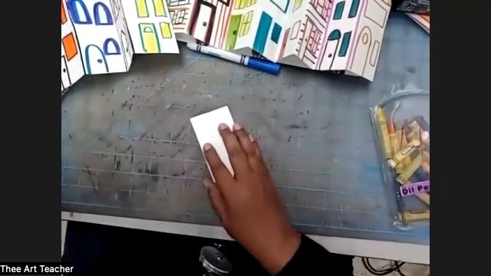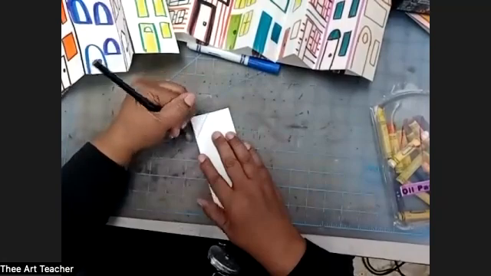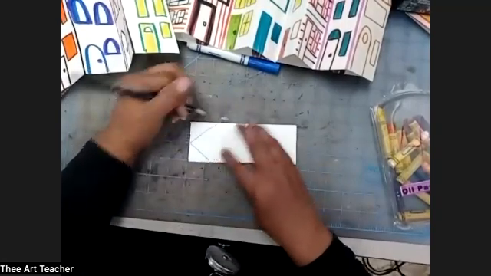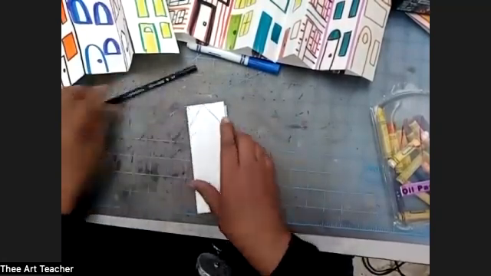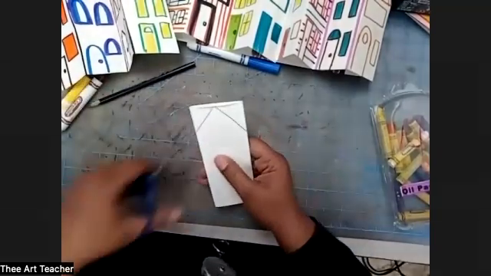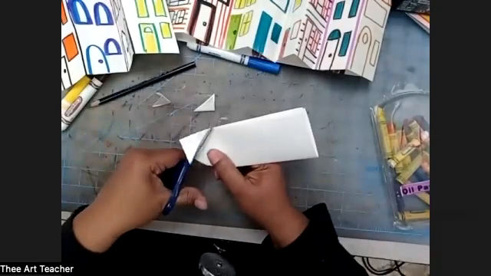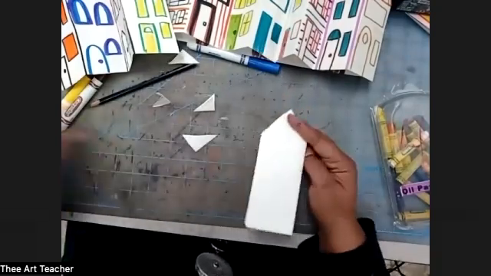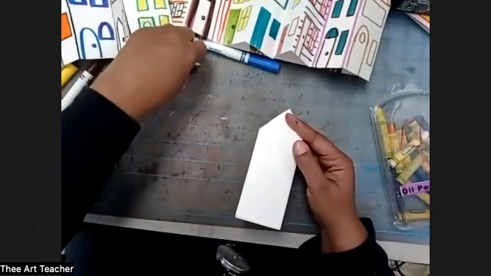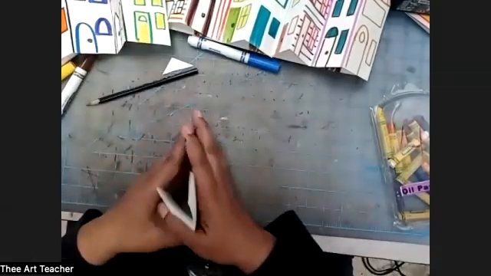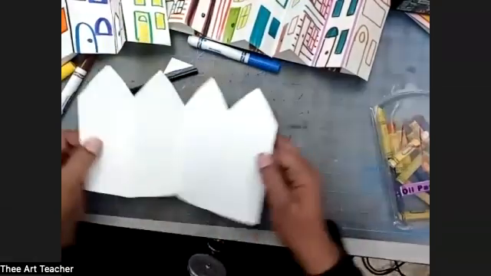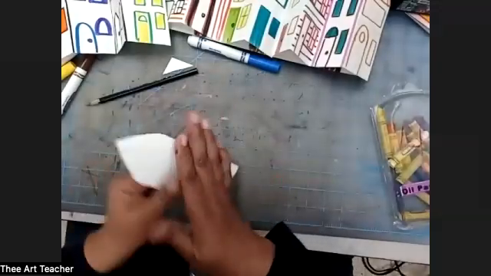And if you need to, take your pencil and draw two diagonal lines at the top. And you're going to cut these lines for the roof. Now cut and cut. I'll move these scraps out of the way. And I'm going to draw some more houses. So let's see, back and forth.